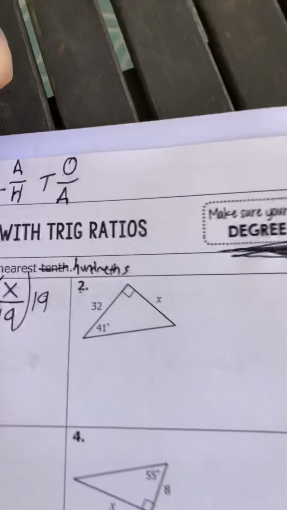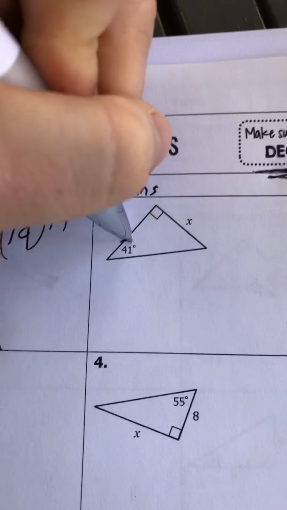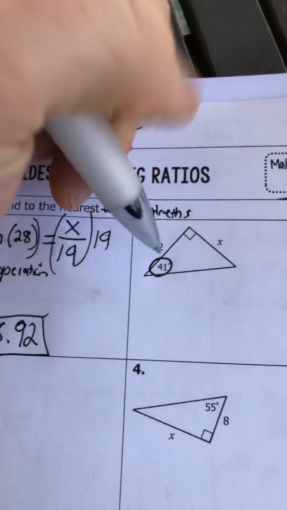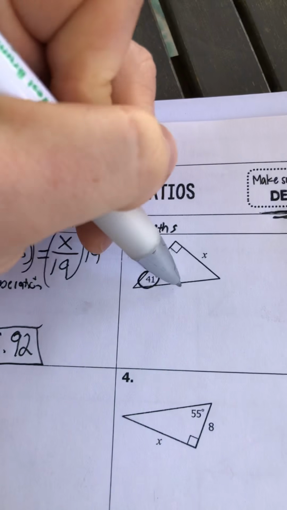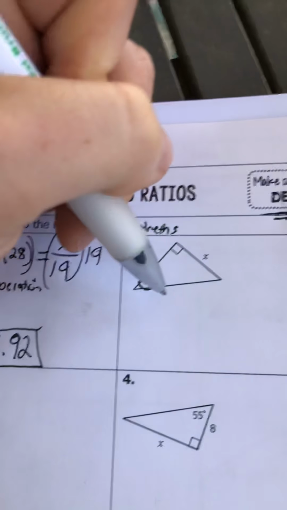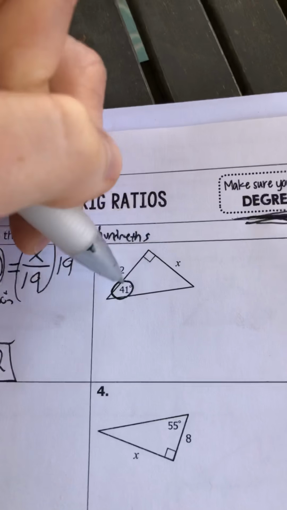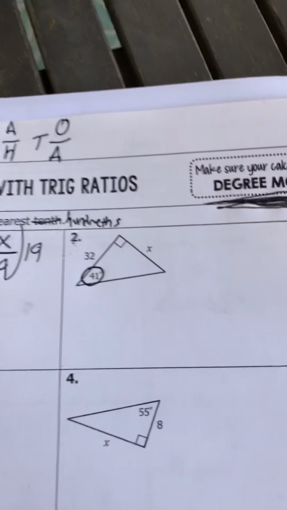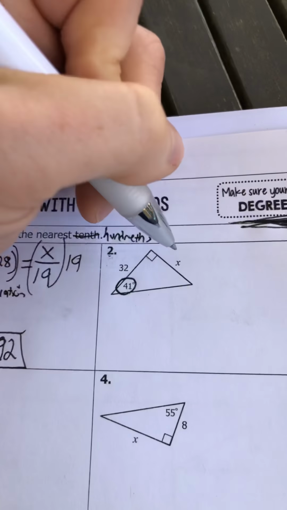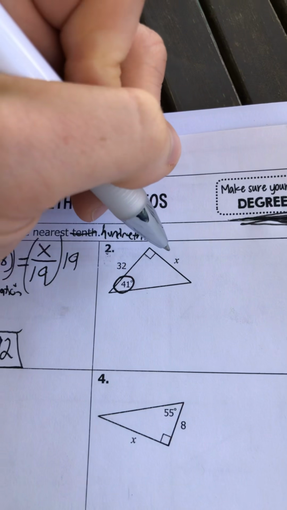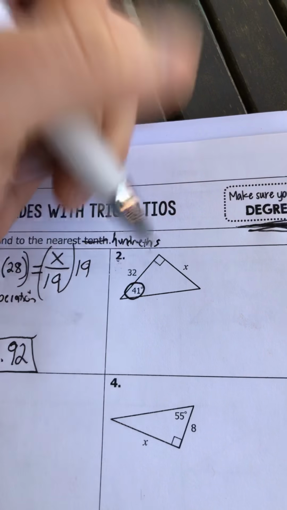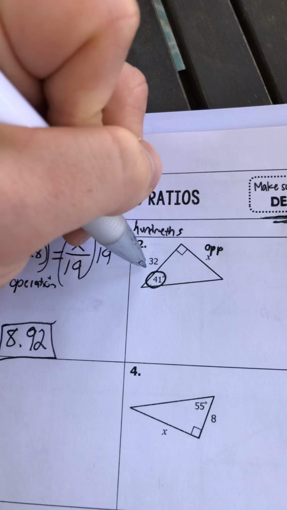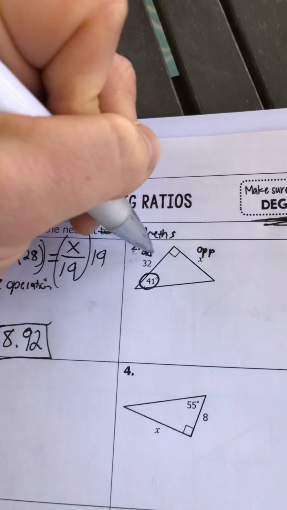Okay, so in number 2, let's see our angle we want to identify first. Now we want to label our sides. Well, the right angle's there, which means this one's the hypotenuse, and we do not have him, so we're not going to write him in. So our angle here, x is what compared to our angle? Opposite, adjacent, or hypotenuse? Let's see, it's not touching the angle, so it is the opposite. And that makes 32 the adjacent.